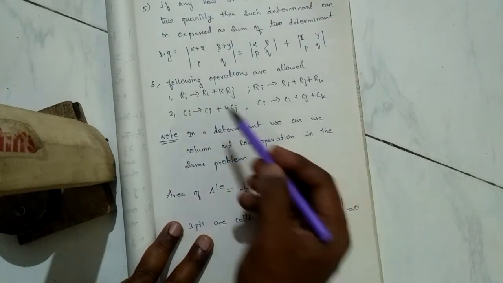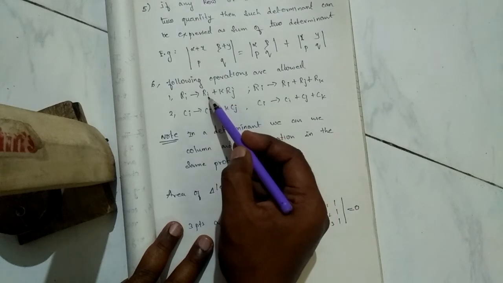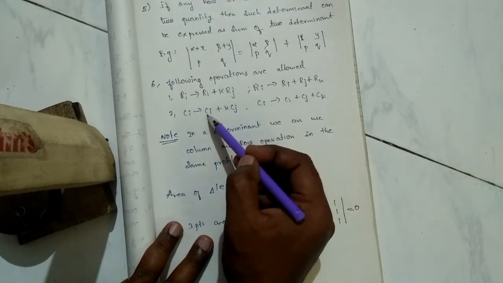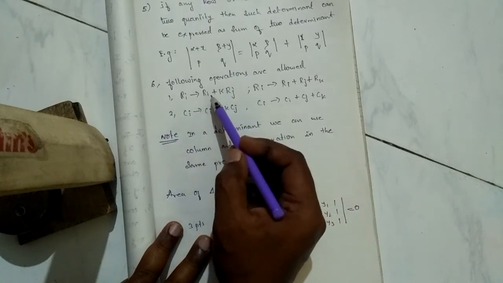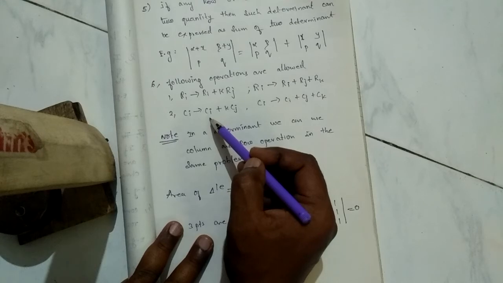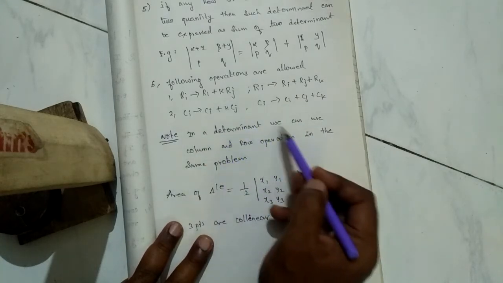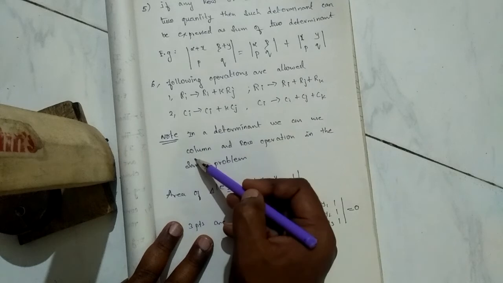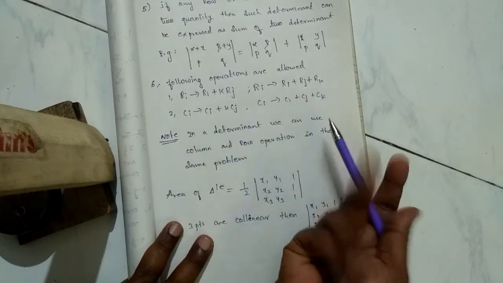Whereas in matrices, in elementary transformation, once you start with the row method, you have to complete that sum by the row method only. In between you cannot apply the column method. But in determinants, you can apply it: in the first step you can try the row method, and in the second step you can do the column method also. It is applicable. That note is what I have written over here: in a determinant we can use column and row operations in the same problem.